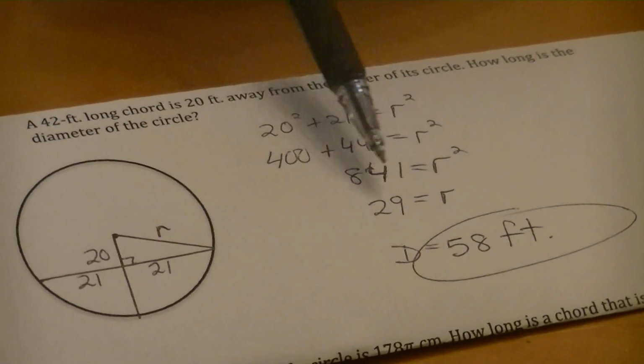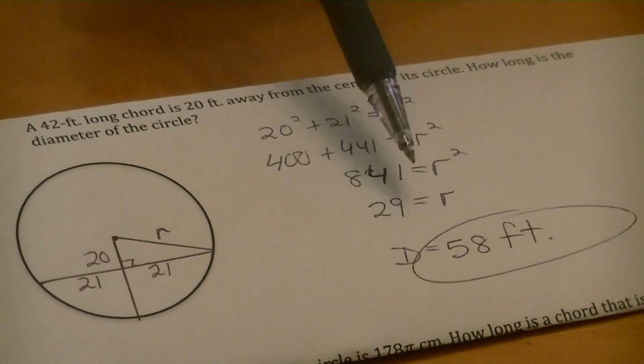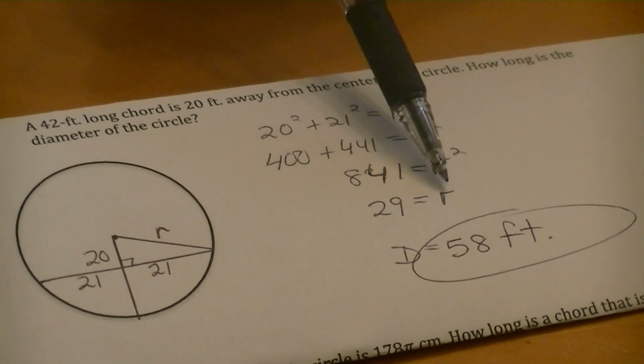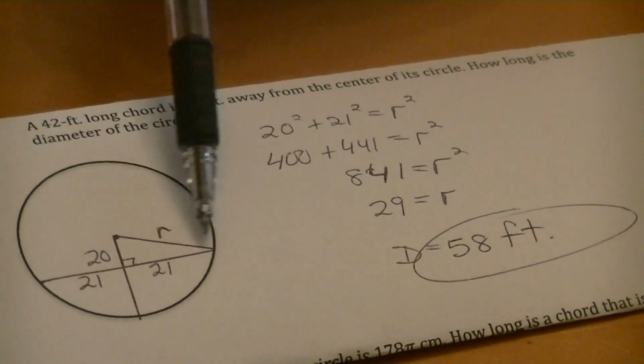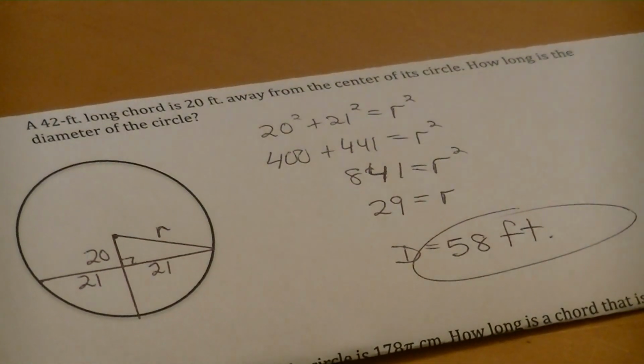Another Pythagorean theorem. Be careful, the question didn't ask for the radius, the question asked for the diameter. So the answer is not 29 feet, the diameter would be double that, 58 feet. I've got one more for you.